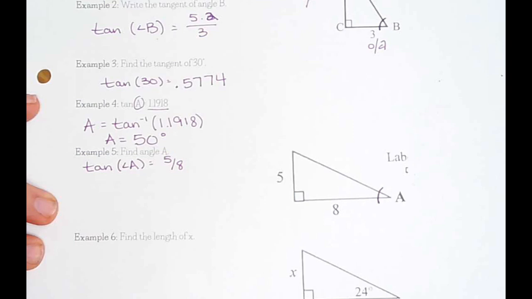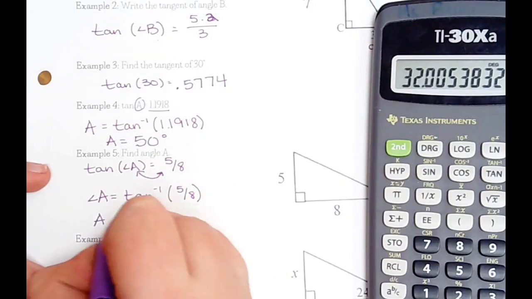Well, we have this key reminder called SOHCAHTOA. It reminds us that sine uses opposite over hypotenuse. Cosine uses adjacent over hypotenuse. Tangent uses opposite over adjacent.